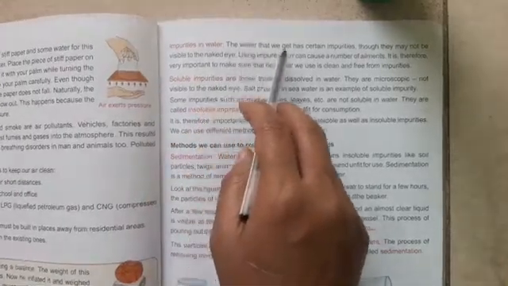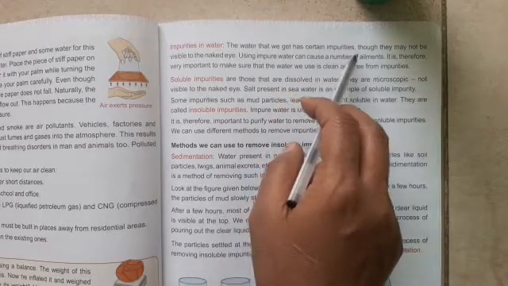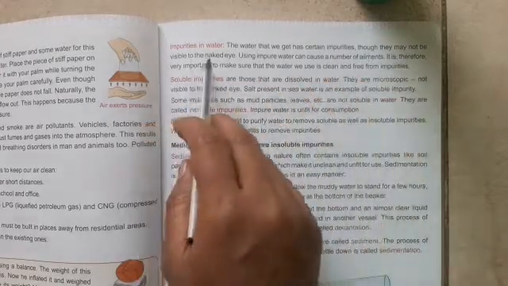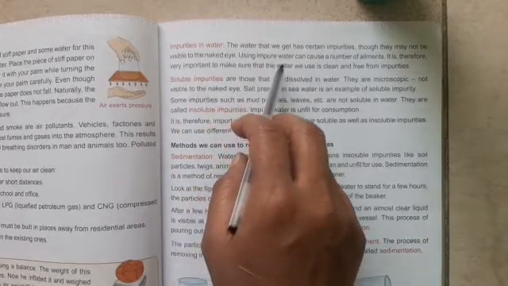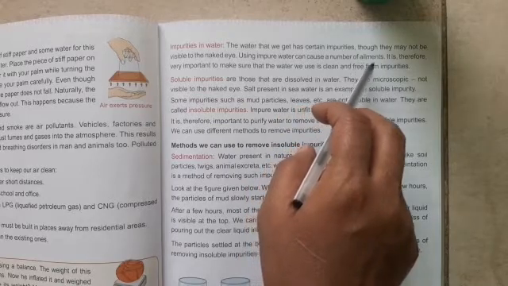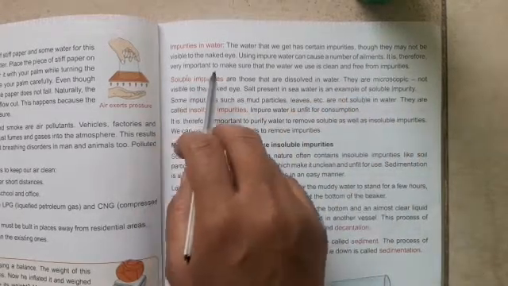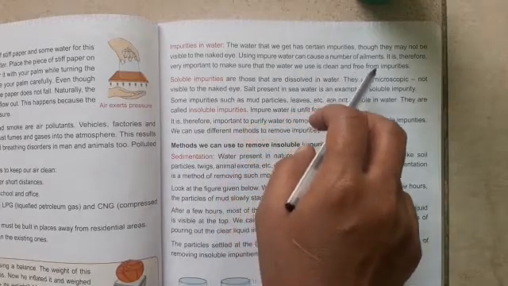The water that we get has certain impurities, though they may not be visible to the naked eye. Using impure water can cause a number of ailments. It is therefore very important to make sure that the water we use is clean and free from impurities.